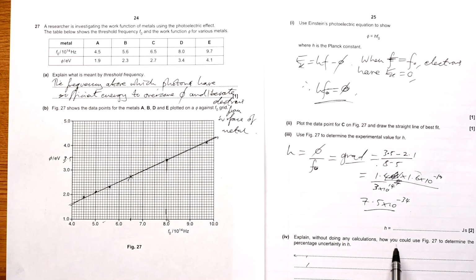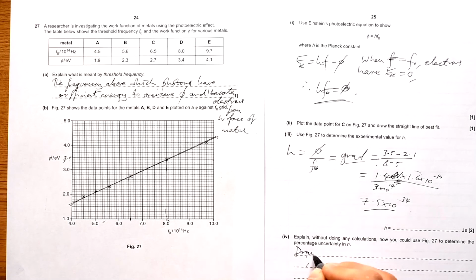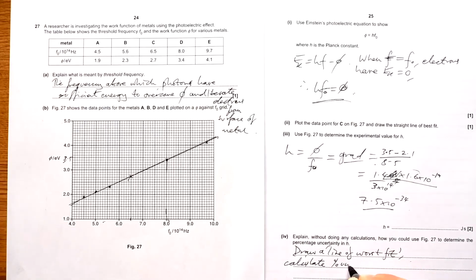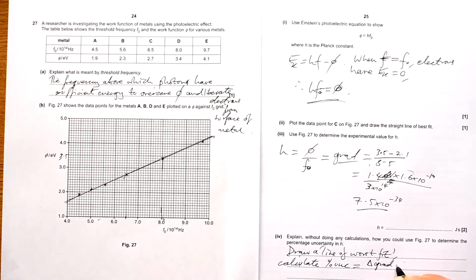Explain without doing any calculations how you could use figure 27 to determine the percentage uncertainty in h. We draw a line of worst fit, calculate percentage uncertainty using the difference between gradients divided by the gradient of the line of best fit times 100.